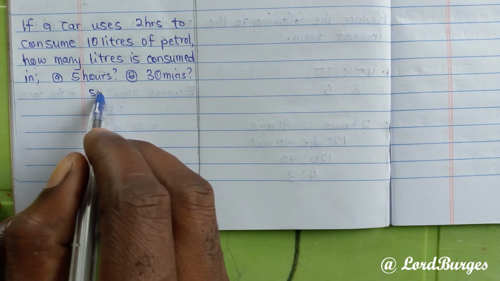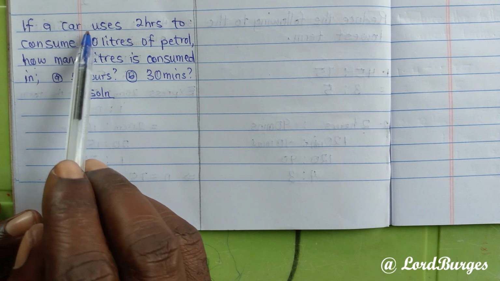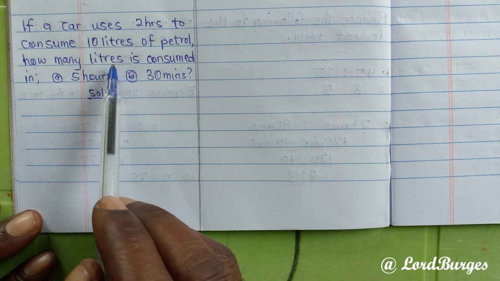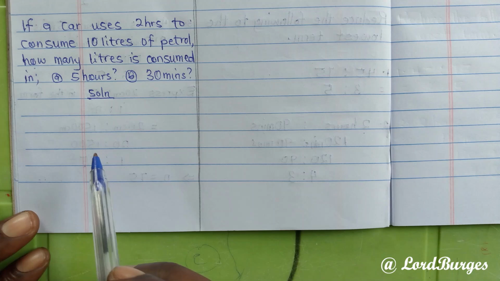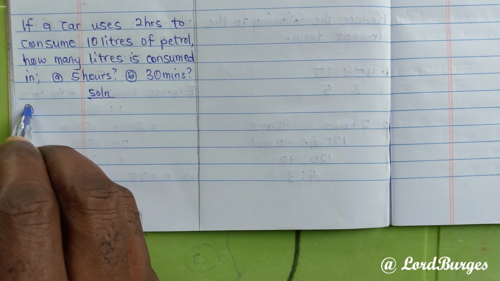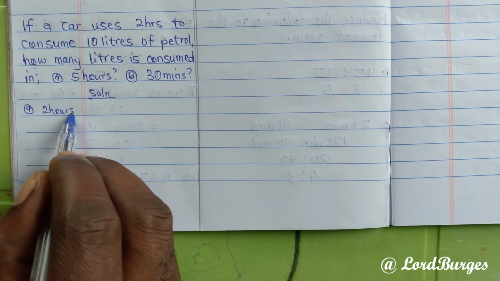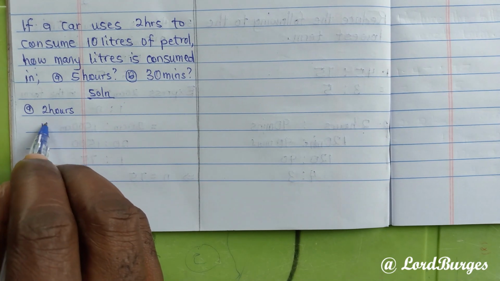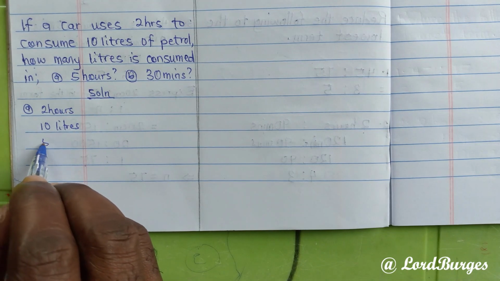So when we take our solution, with inverse proportion, it would always be given 3 values or 3 parameters in the question. Out of the 3, 2 will form the fraction. So let's write our data down. From the question, that is with the A, we have 2 hours, we also have 10 liters, and now for A, we have 5 hours.